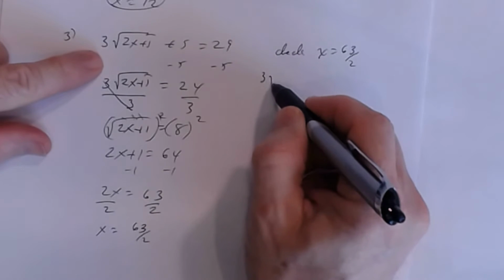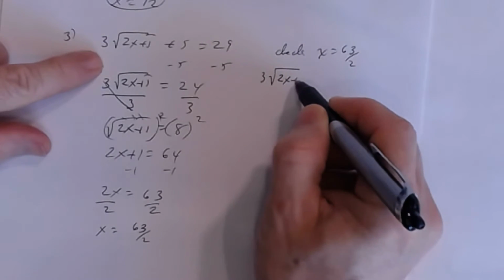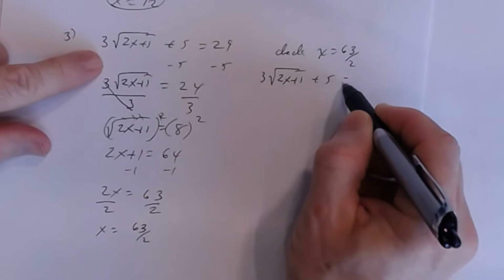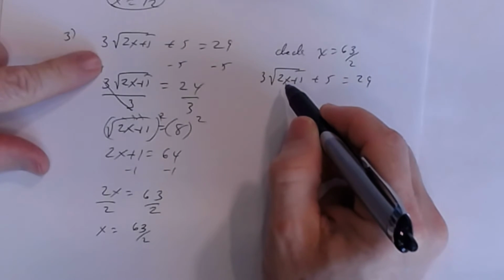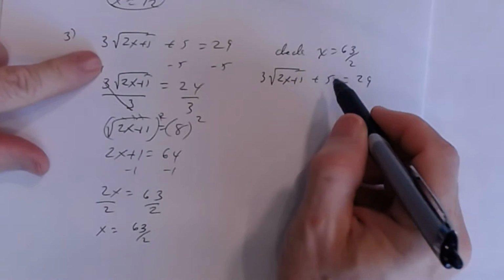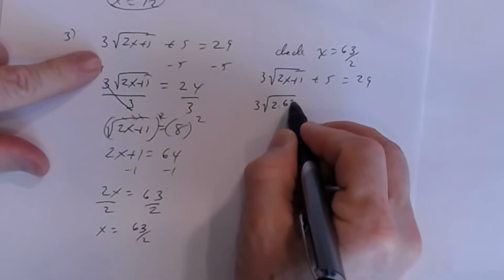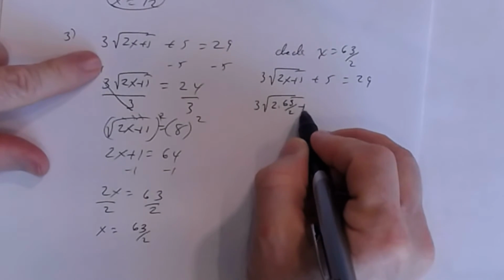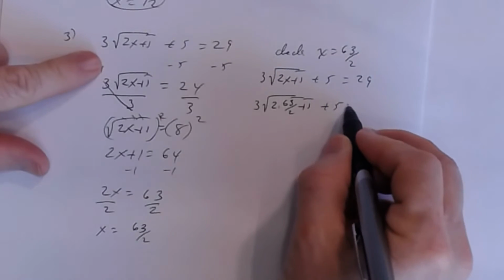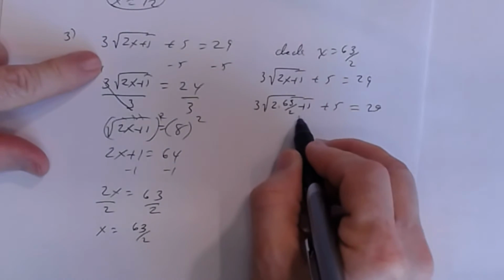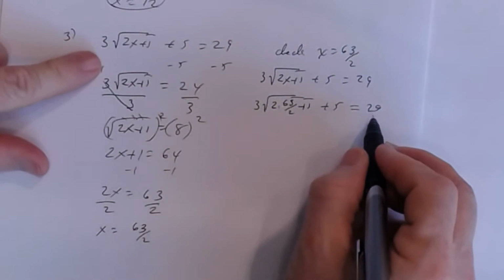So I have 3 times the square root of 2x plus 1, plus 5 equals 29. In place of x, you're going to substitute 63 divided by 2. So I get 3 square root of 2 times 63 divided by 2, plus 1. You're going to add 5, and you want to see if that's going to equal 29. So you're checking to see if the left side equals the right side.